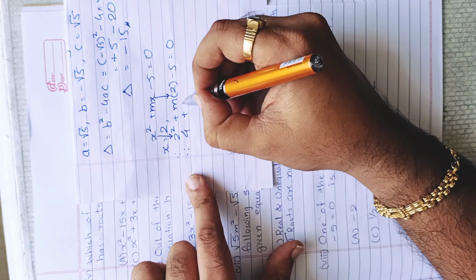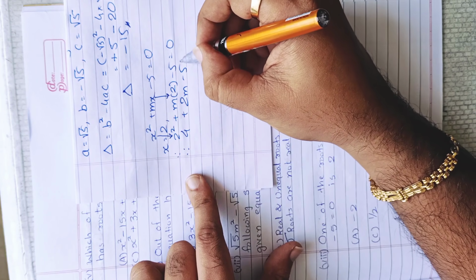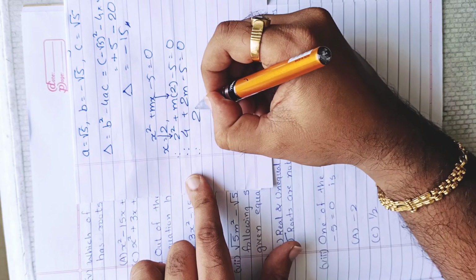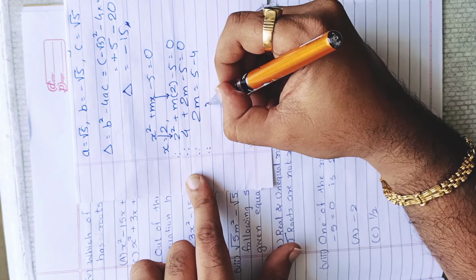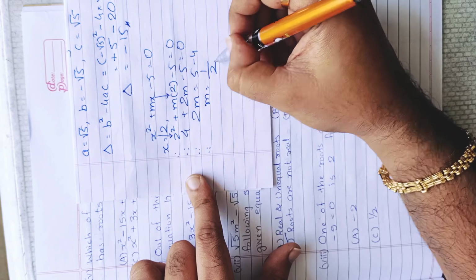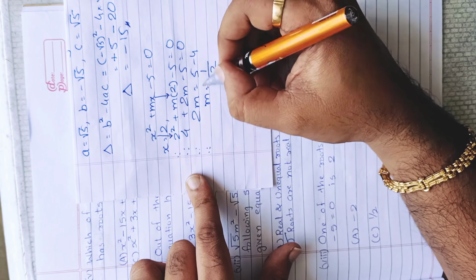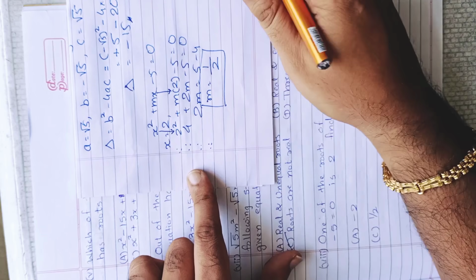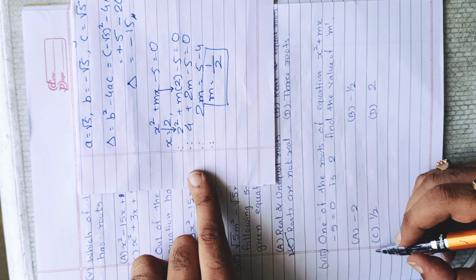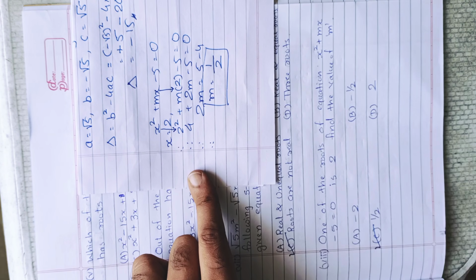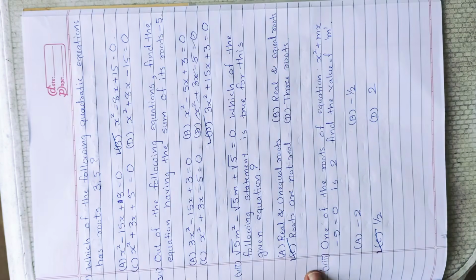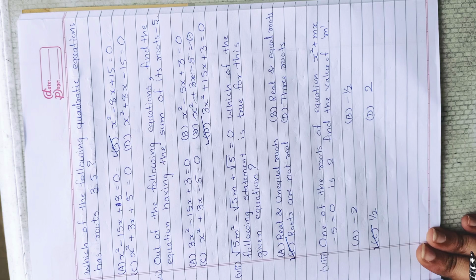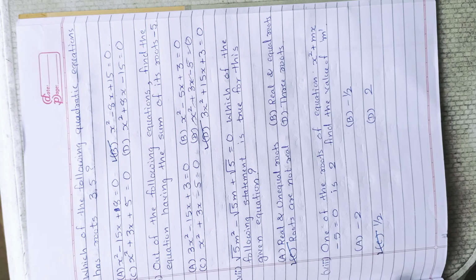So 4 plus 2m minus 5 equal to 0. So 2m equal to 5 minus 4. 5 minus 4 is 1, upon 2. So m equal to 1 by 2. So m equal to 1 by 2, which is option C. And this is the answer of the 8th one. So hope you understood all 8 MCQs.